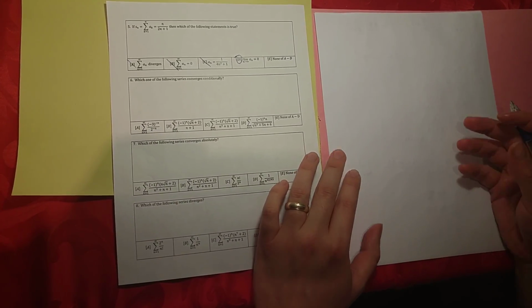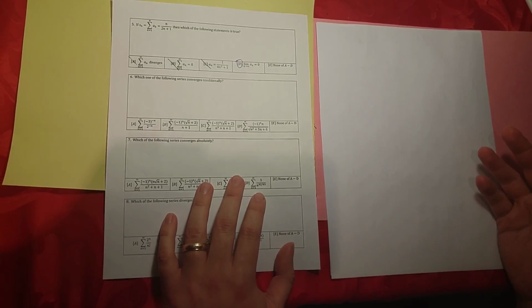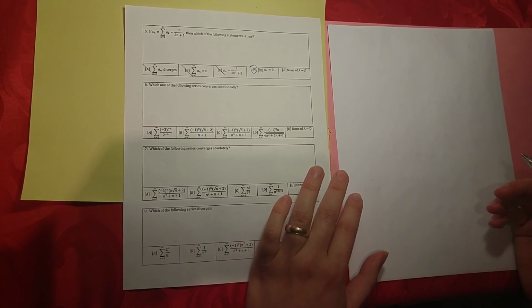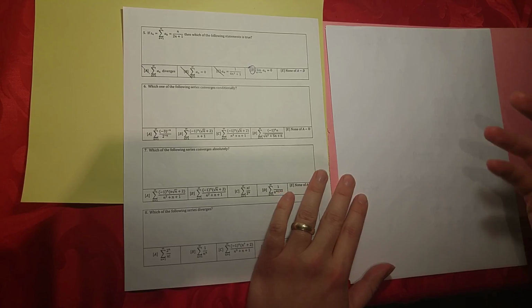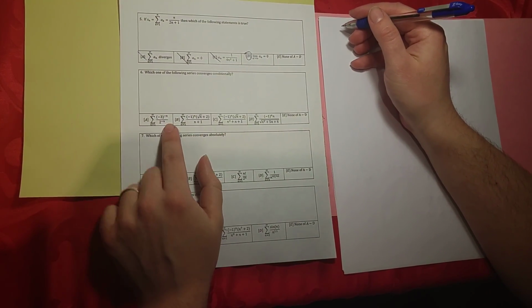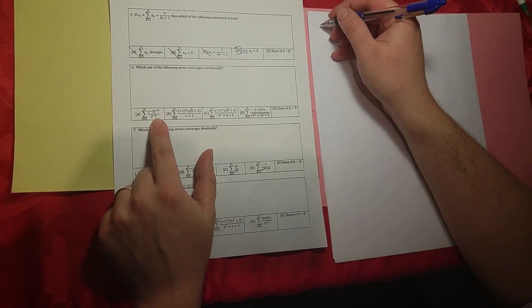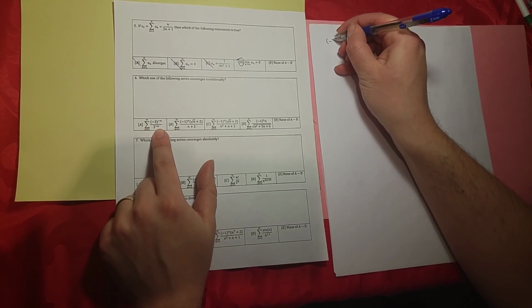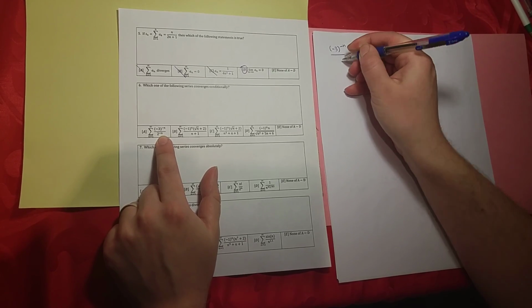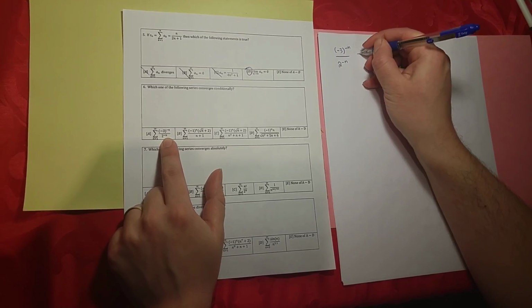In a long answer part of a test, you'd have to show, with a ratio test or comparison test or limit comparison test or an integral test or whatnot. But for multiple choice, you can just use kind of shortcuts. So minus 3 to the negative n over 2 to the negative n.